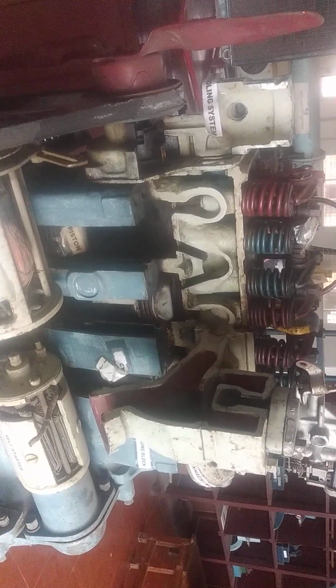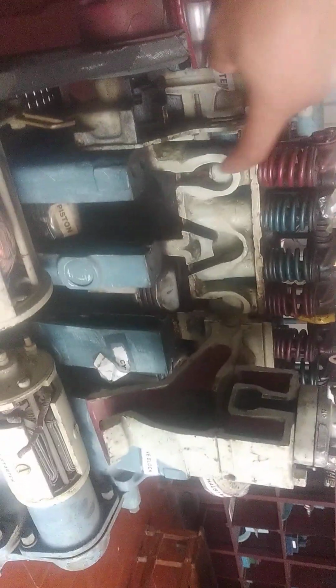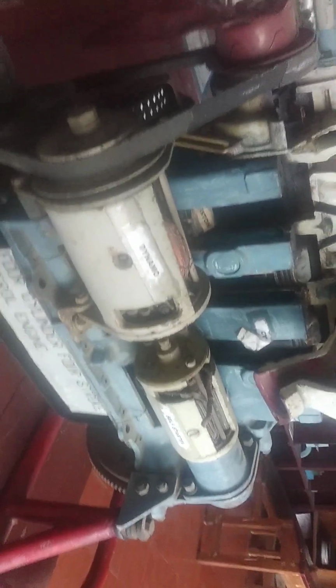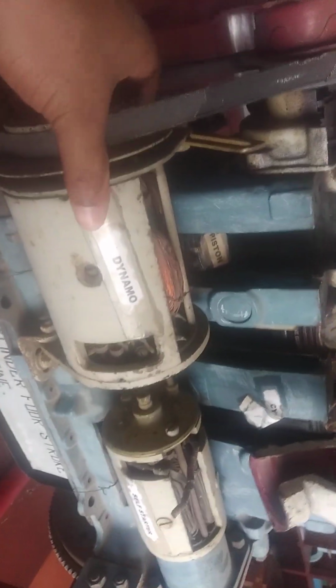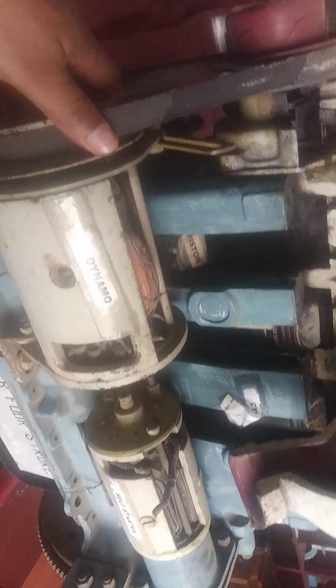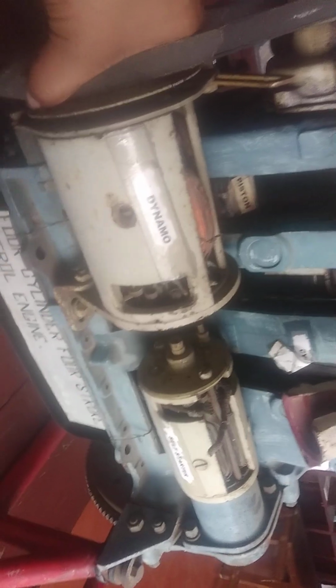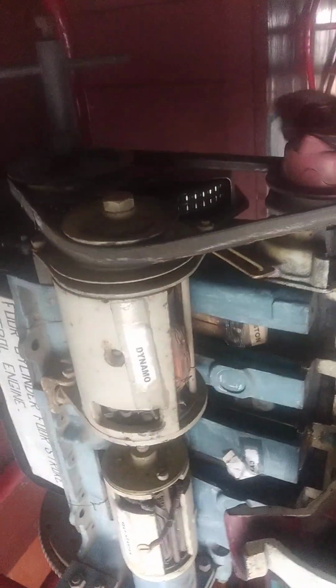Here you can see the 4-cylinder. This is a 1, 2, 3, 4-cylinder. This is a carburetor. This one is our dynamo for generating electricity. This is a self starter. The dynamo gets power from the engine. If you are rotating, then you can see how the piston position is moving.